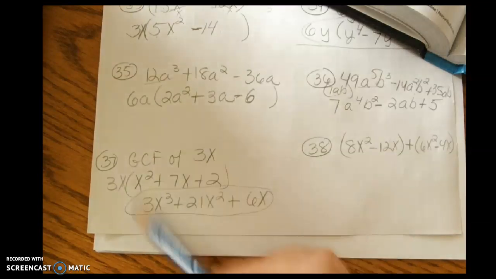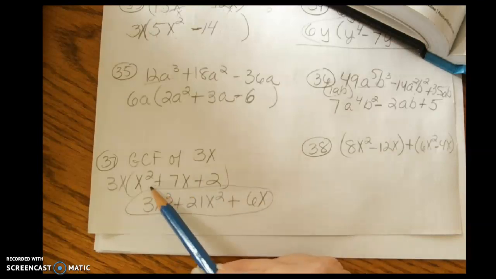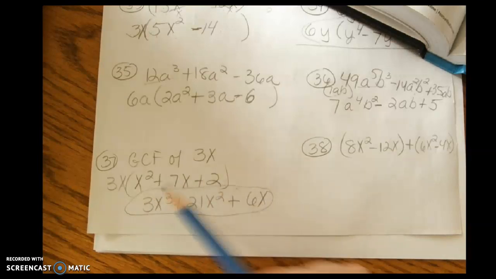So you can come up with anything you want, but the easiest way is just to write a trinomial and then multiply it by the greatest common factor.